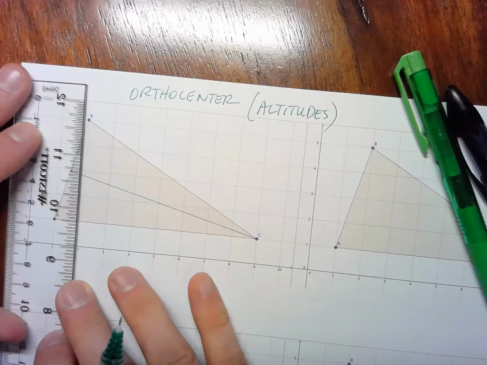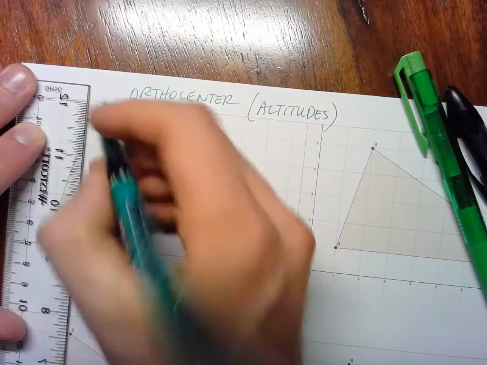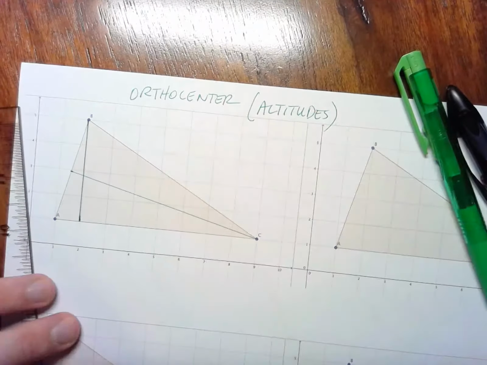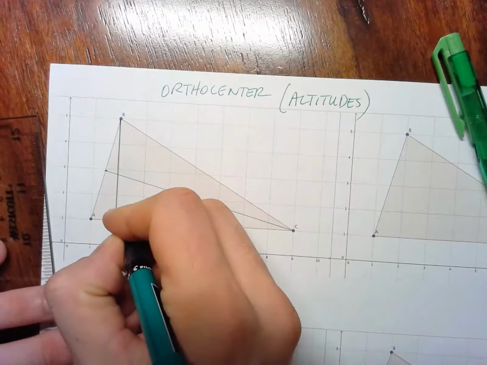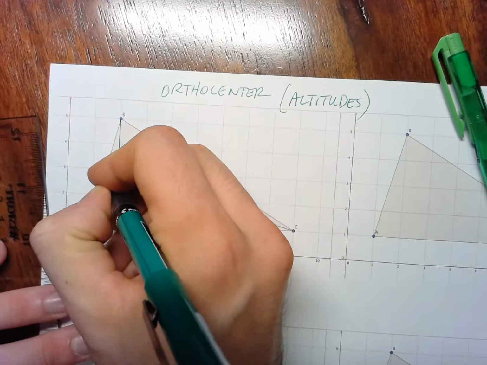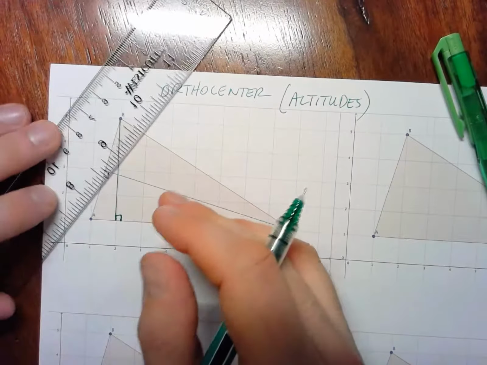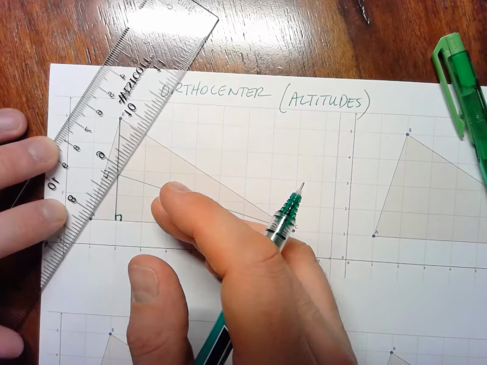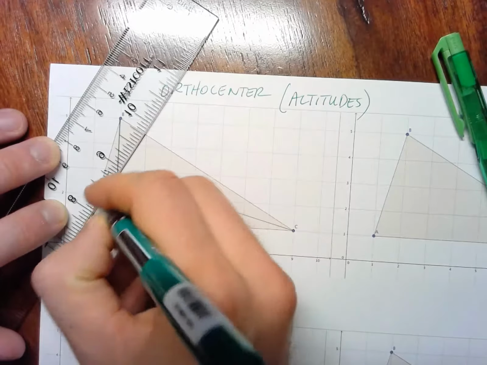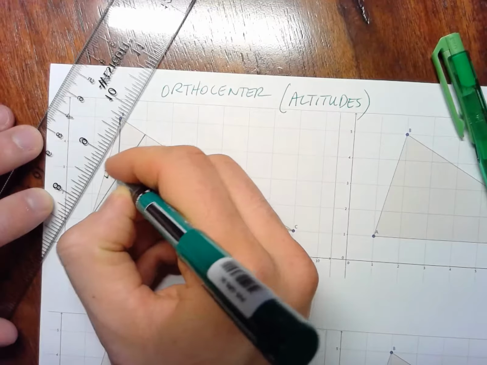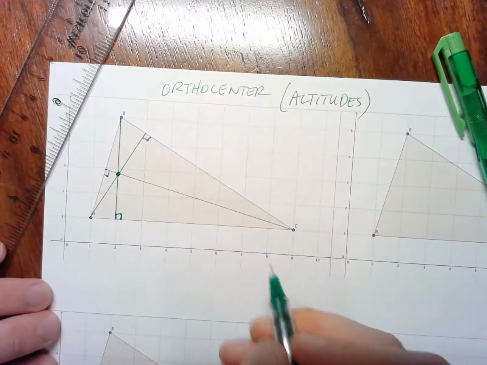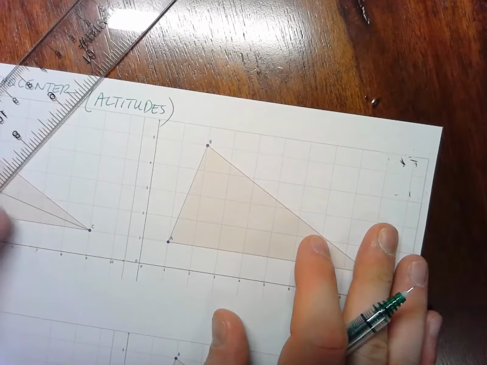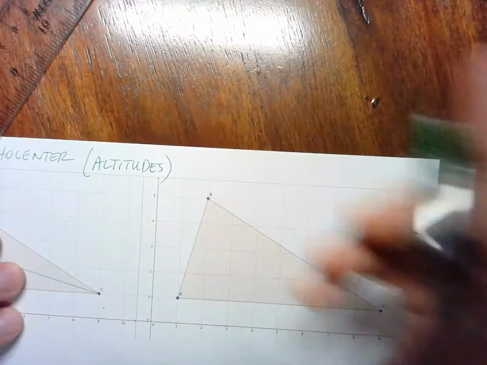And so here we're going from the point B down. It's going to be somewhere over in here. Of course, I only really have to do 2 of them because I know that they're going to intersect at the same place, but I'll do all 3 just to prove it to you. So here's the 3rd one, and look at that, it's right there. They all 3 intersect. So that would be the orthocenter. Next one we're going to do is the medians, which form the centroid.